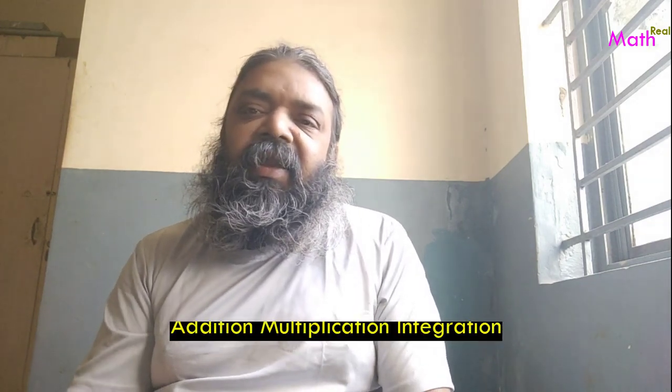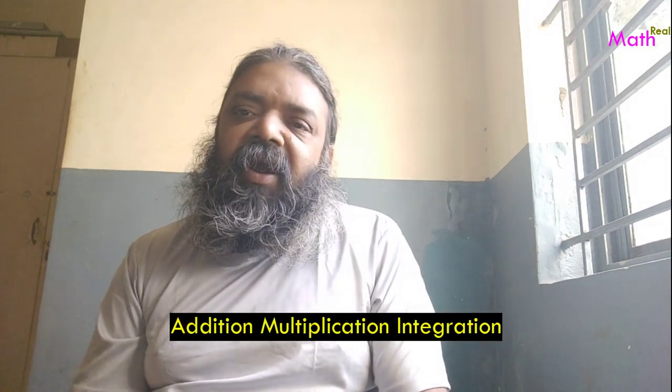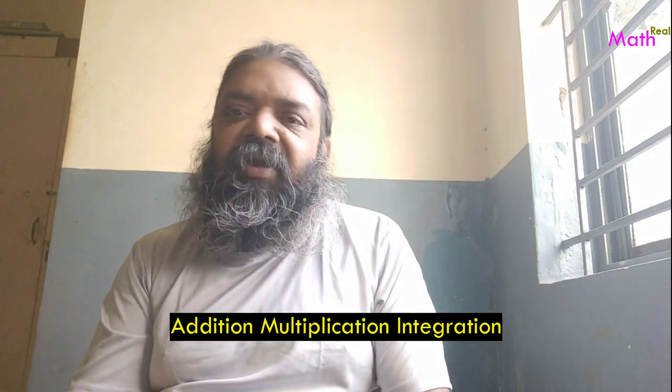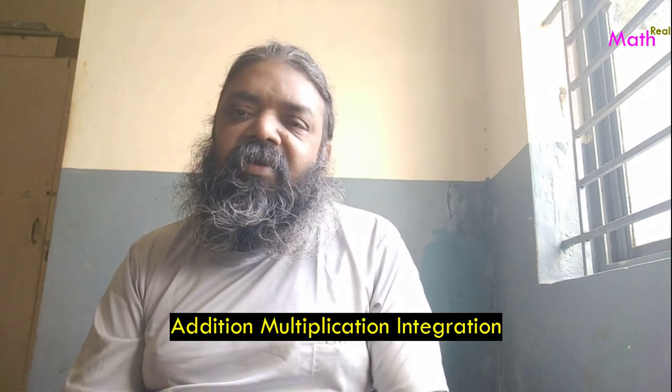So addition becomes easy when it goes to multiplication, because big addition is not possible, so we go for multiplication. Addition when it is continuous, or addition in a simple manner also. In a graph which we draw, when we get the area, then also we add. It's simple addition. Area calculation is simple addition.